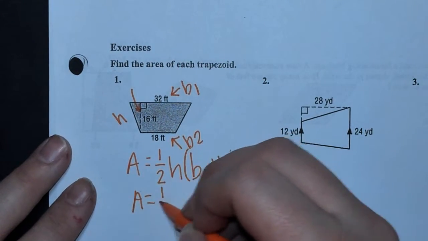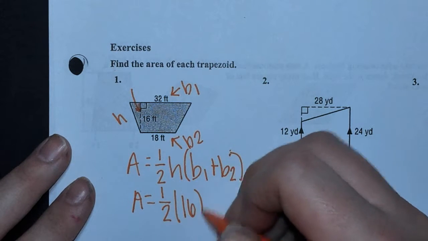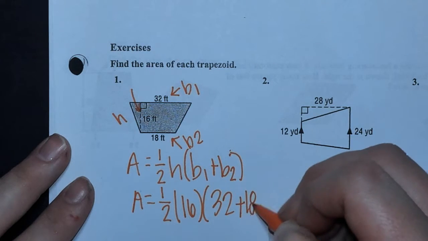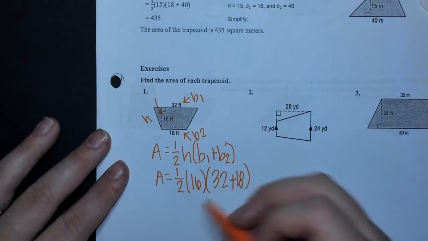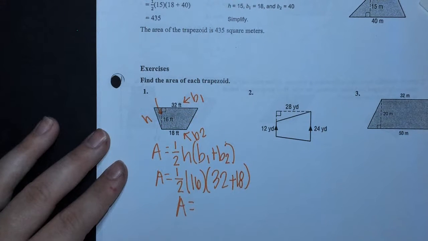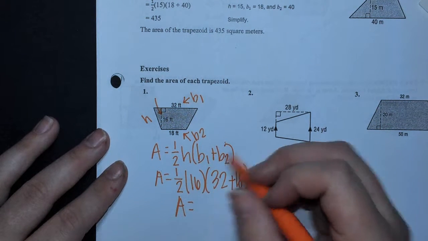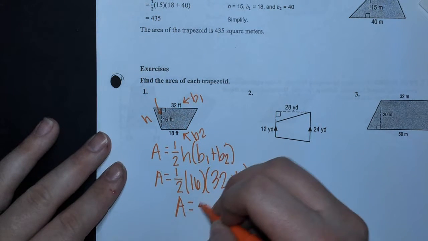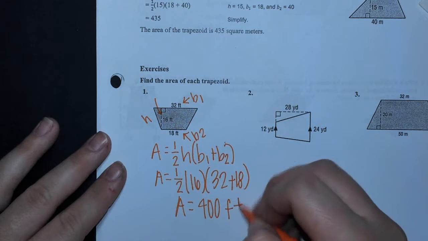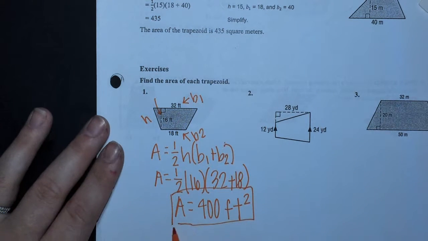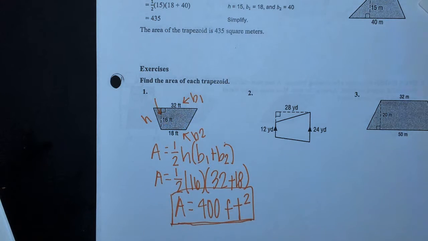A equals 1/2 times 16, times 32 plus 18. So after we plug all that in our calculators, do I get 400? 400 what? Feet squared. Is your answer complete without your unit? No. All right, we're moving on.